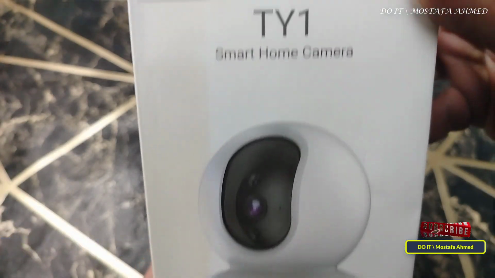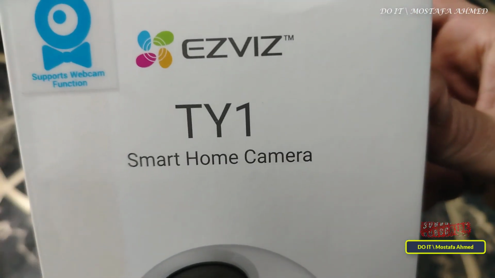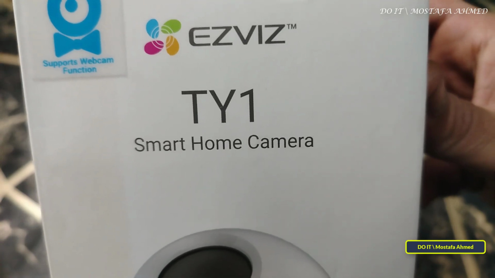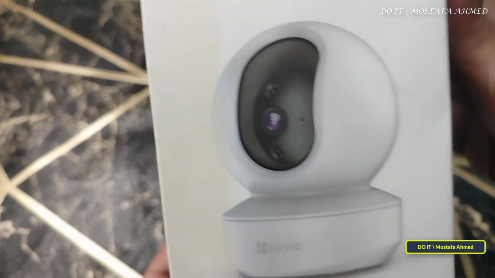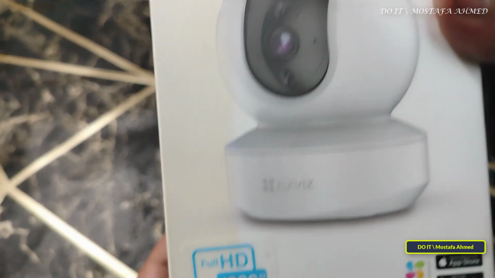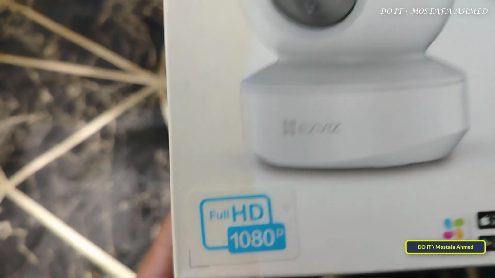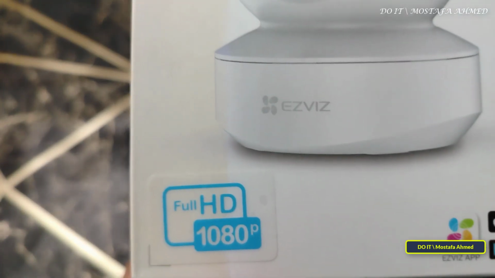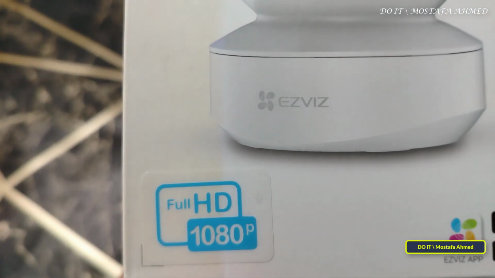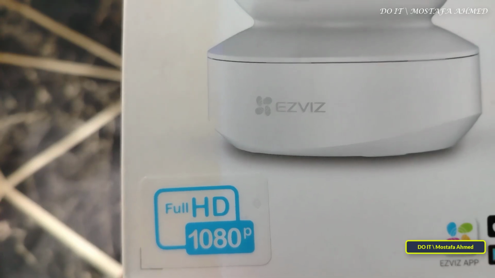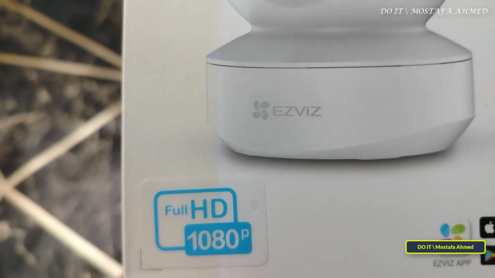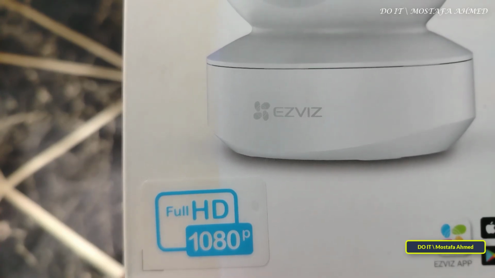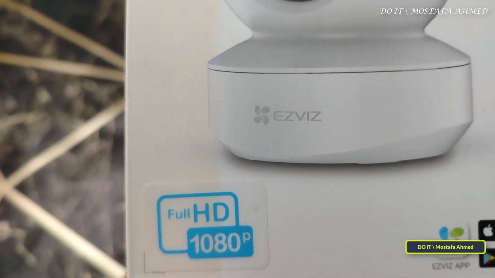TY1 is considered a smart home camera, and it is a camera for indoor use, and you can rely on it to a great extent, because it works with coverage throughout the day and throughout the night. This camera has full HD technology with 1080p, which means that you will get a high quality image and video with the panoramic view feature, and provides a 360-degree horizontal field of view with smart tracking, which provides wide coverage of the field of view, so you do not miss anything.